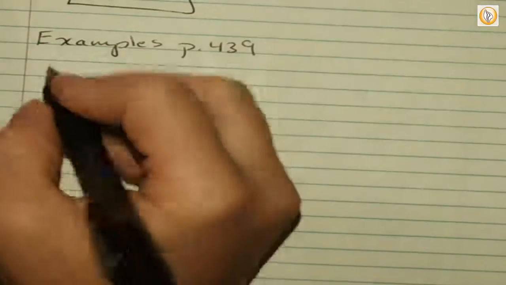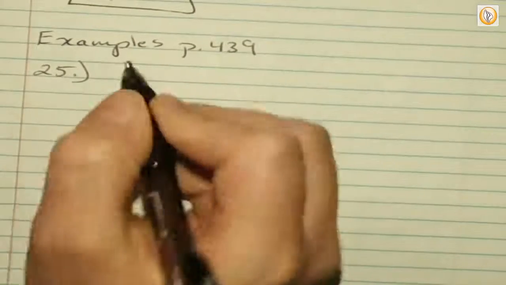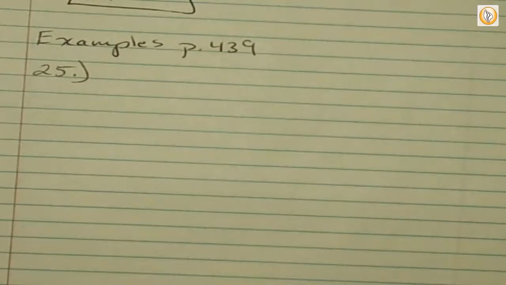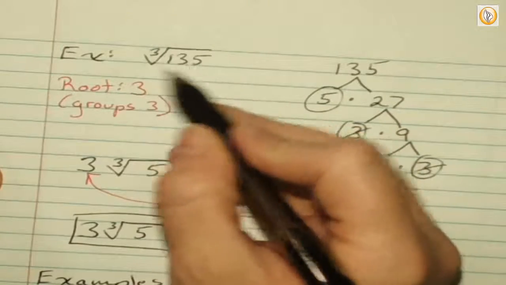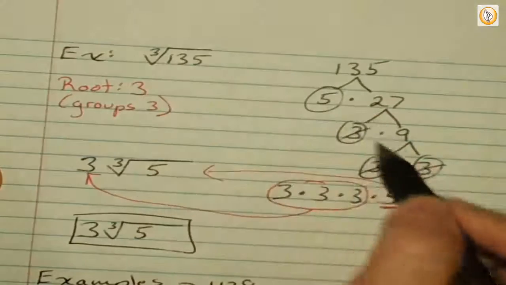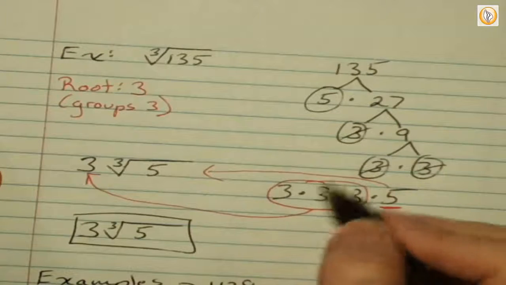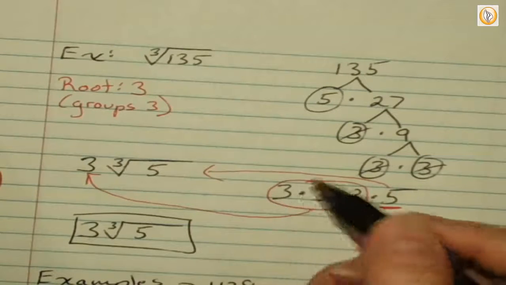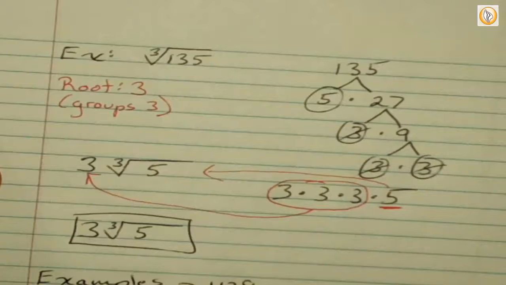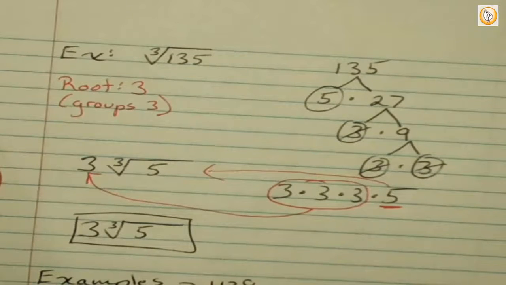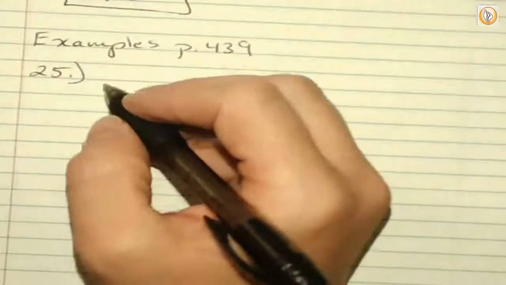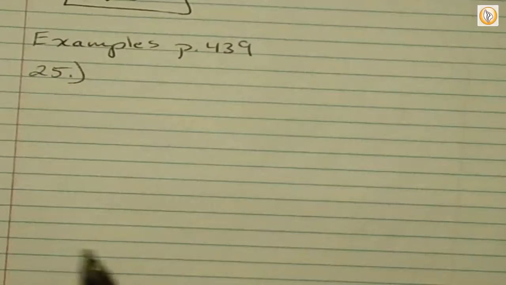So we're going to jump all the way to 25. Again, keep in mind, if you had a problem like this, you did the factor tree and there is nothing that you can circle, then it can't be simplified anymore. It's already done. Does that make sense? Okay. So 25. This has variables.